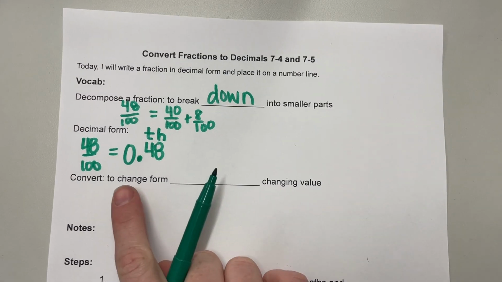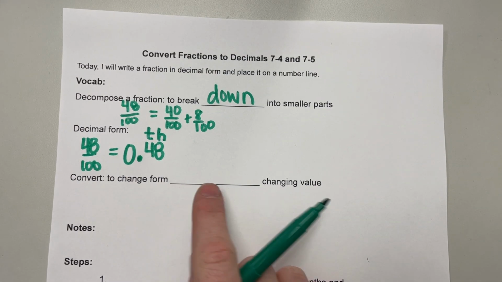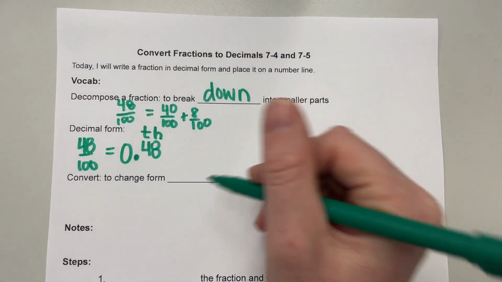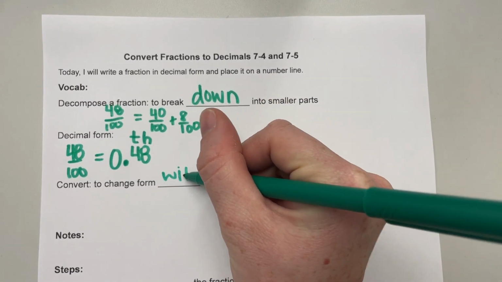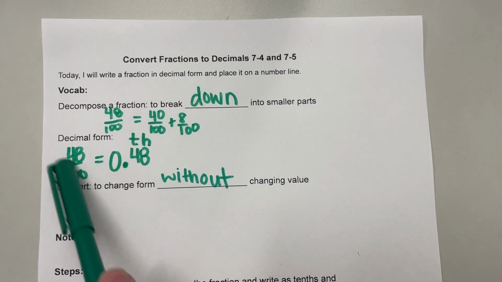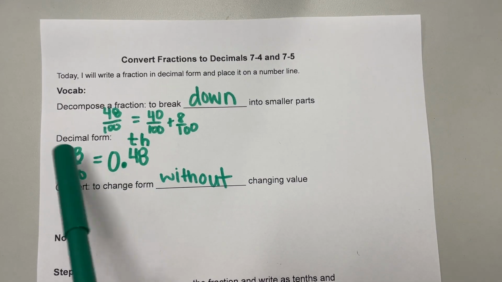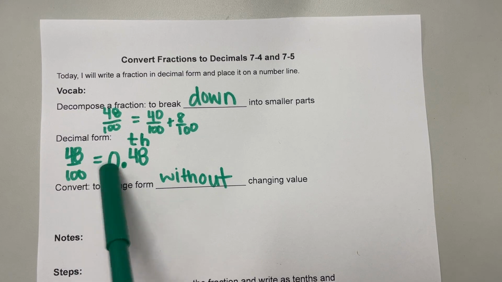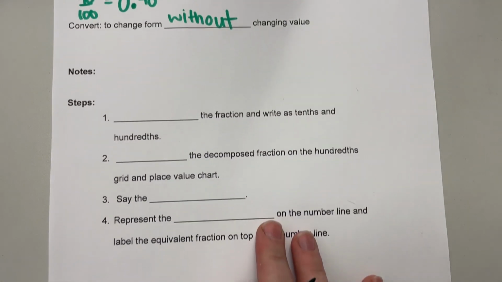And then our final vocab word is convert, to change form without changing the value. So I converted from a fraction to a decimal. Both are 48 hundredths. I did not change the value.